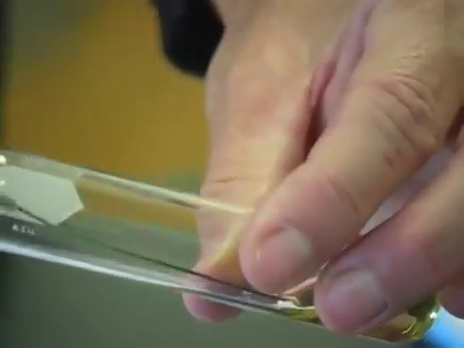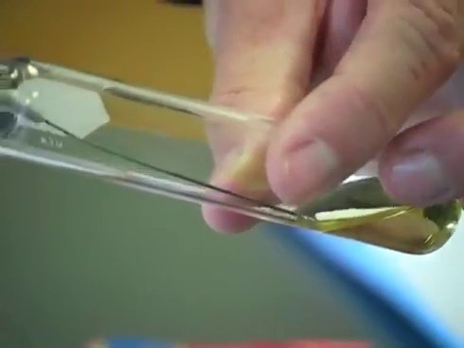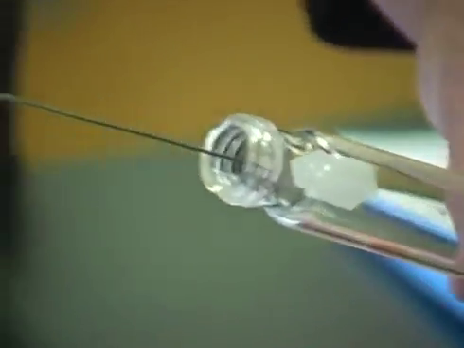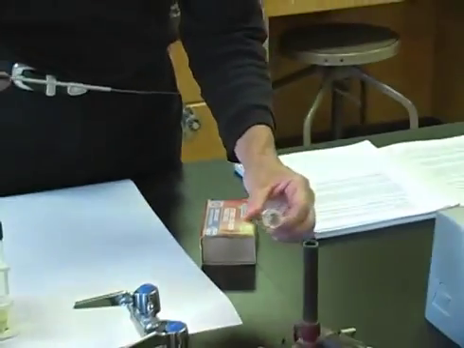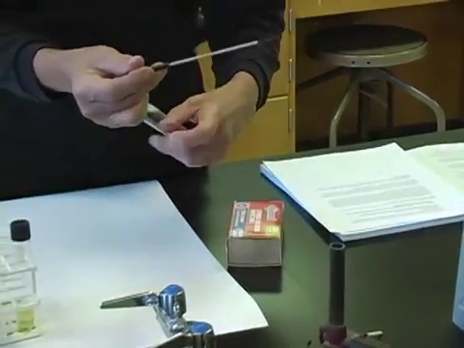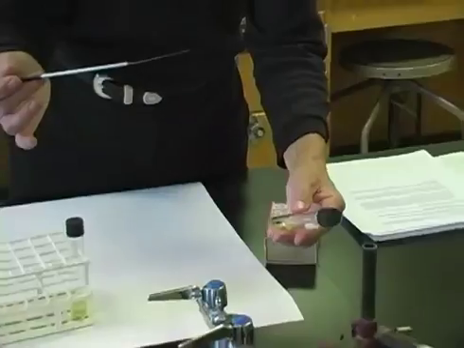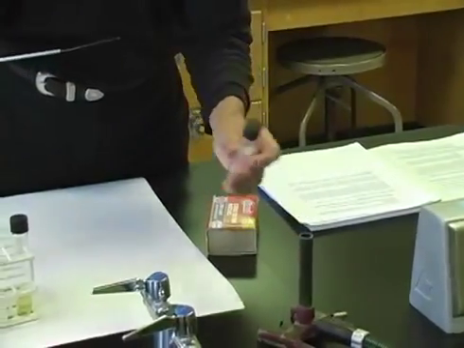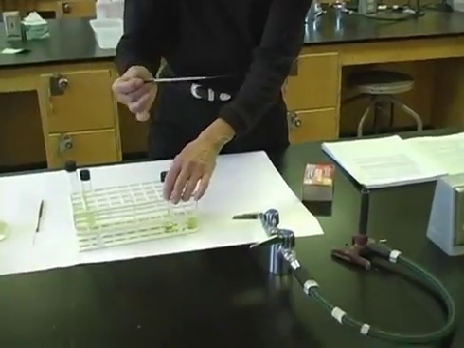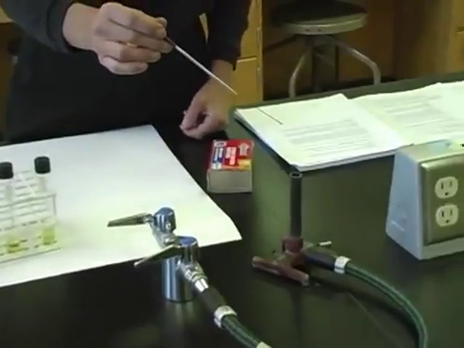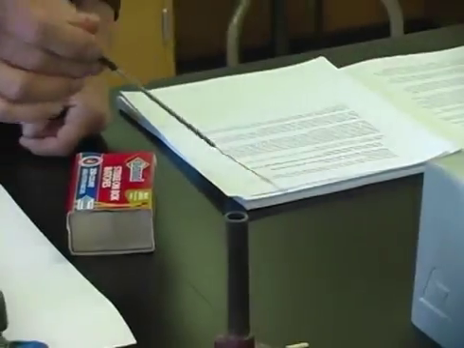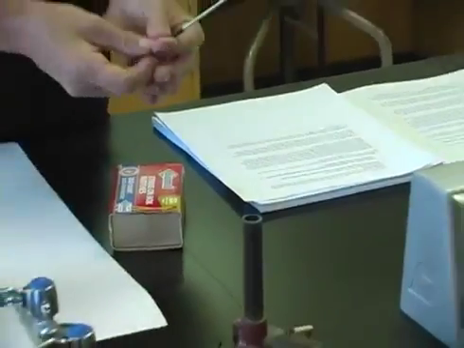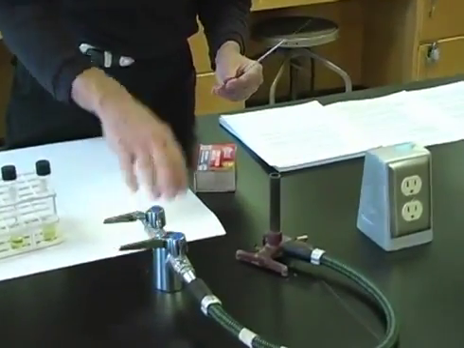I'll immerse my loop with the microbes it contains in the fresh broth, withdraw my loop, flame the lips 3 times, replace the cap, flame the cap 3 times, and very importantly I need to flame my loop to kill any of the microbes that still remain. And once again, we'll lightly flame the handle. Turn off the Bunsen burner when you're finished.